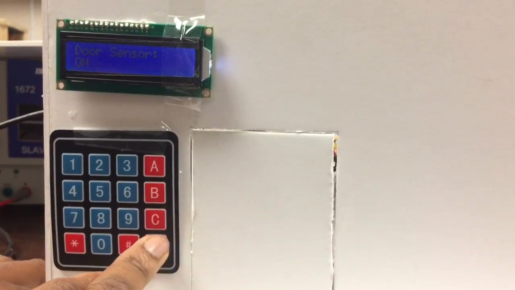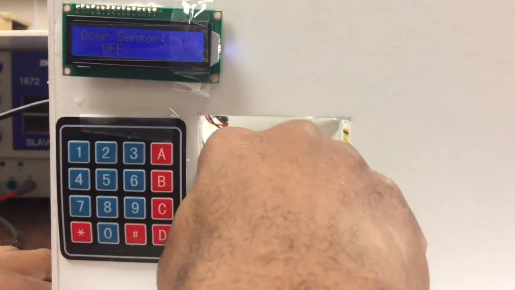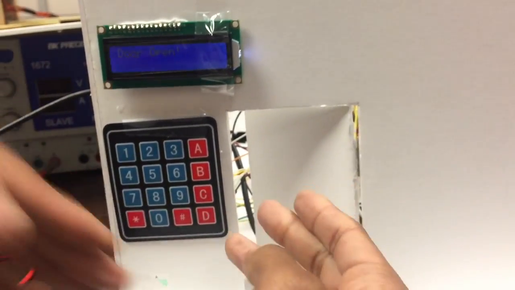So I select that. You can turn off the door sensor. Select that. Now when I open the door, the alarm will go off. If I put that back on, the door sensor goes off because the door was open.